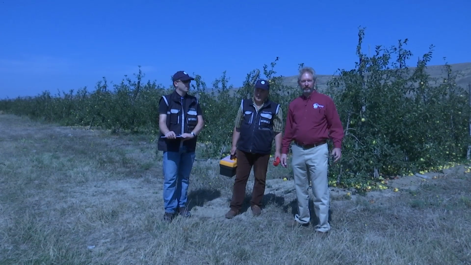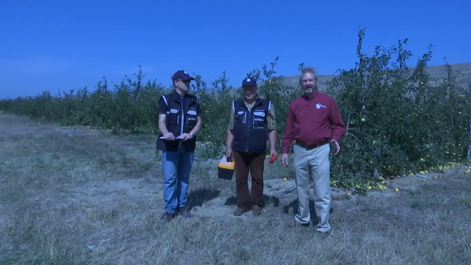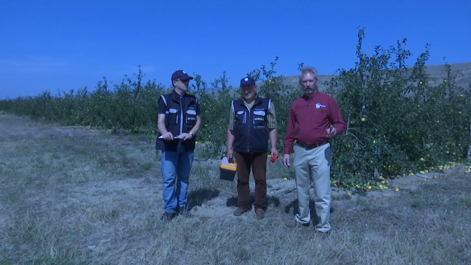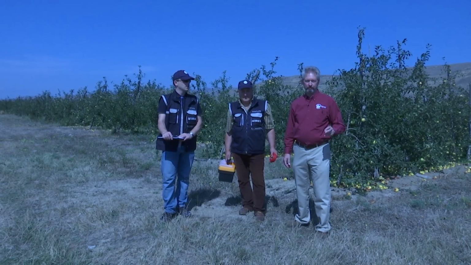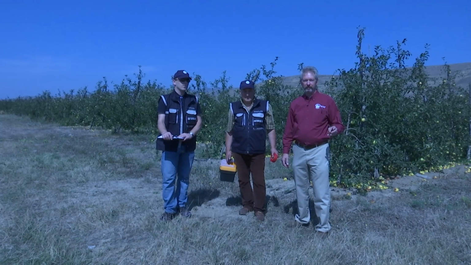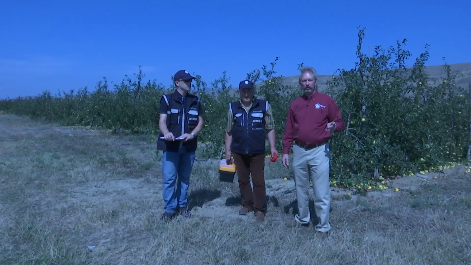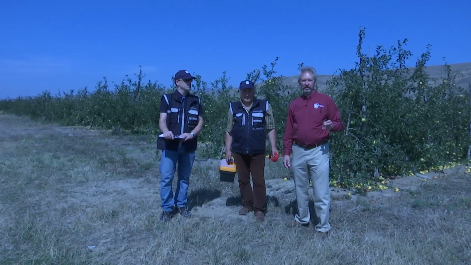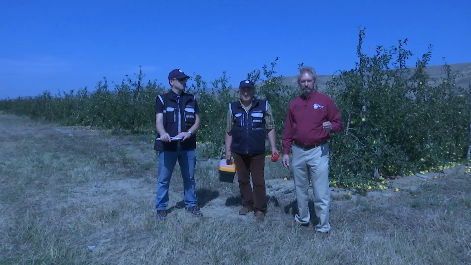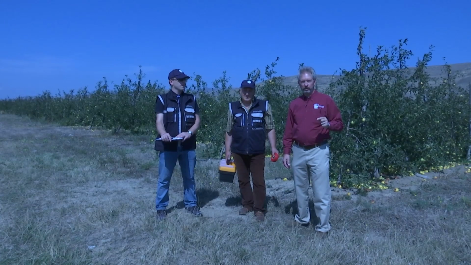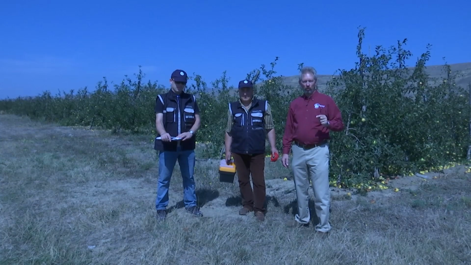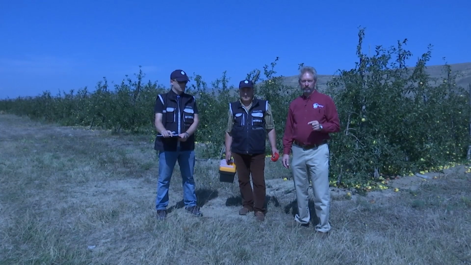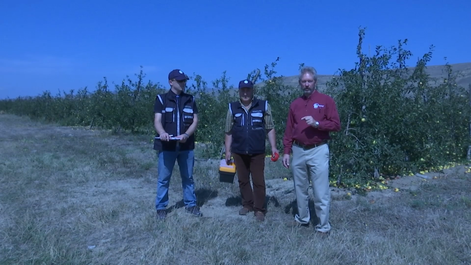Now that we have located the starting corner, we will next select 2 rows and then 2 trees, or 1 tree within each of those rows. We've done this with the random number table. The first row we've selected is row 5. The second row that was selected was row 10. In addition, we've selected the 20th tree in row 1, the 5th tree in our second row.